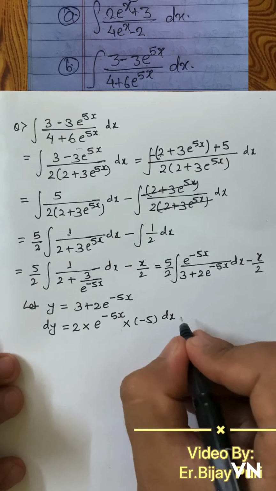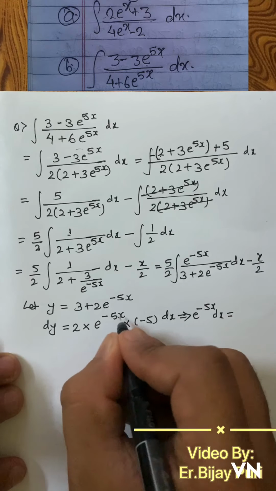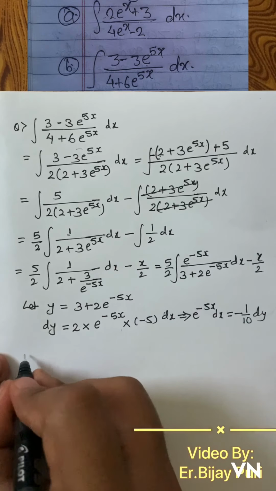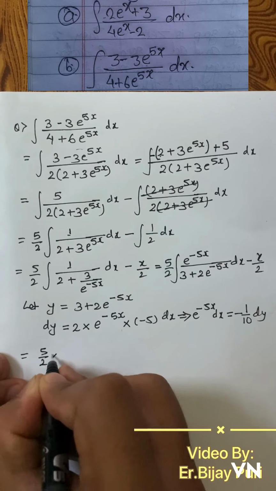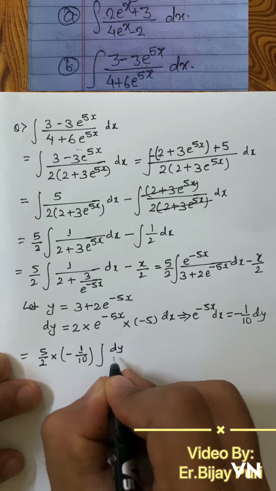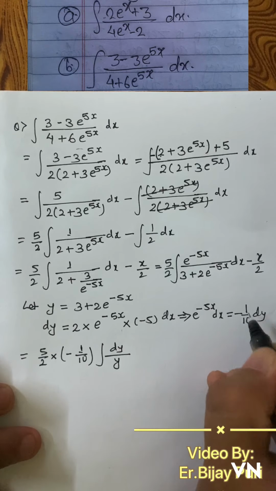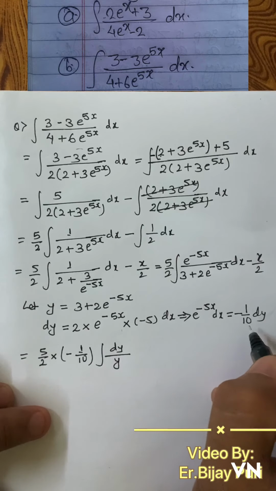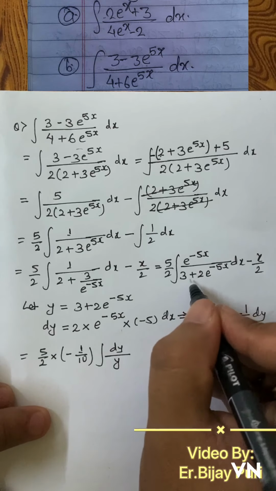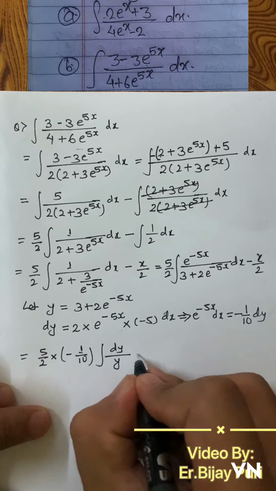So we can directly write e to the power minus 5x dx is equal to minus 1 by 10 dy. So I can write this question now as 5 by 2 into minus 1 by 10, dy by y. Are you getting this? I just took minus 1 by 10 out of the integrating function as it is constant, and e to the power minus 5x dx is actually dy when I took minus 1 by 10 outside from this integrating function, and the denominator here we have supposed is y, so I can write y minus x by 2.